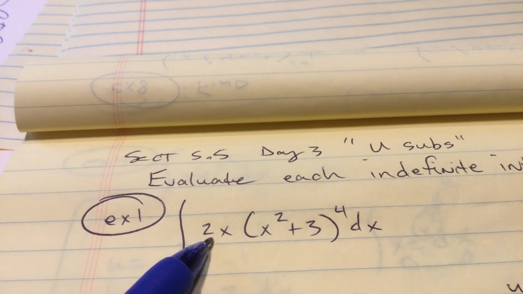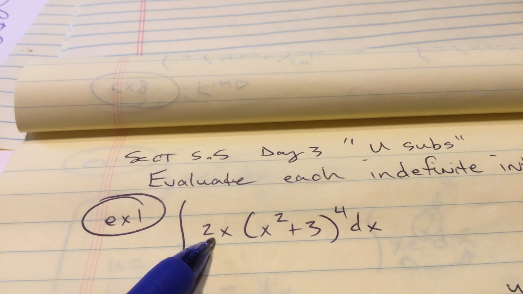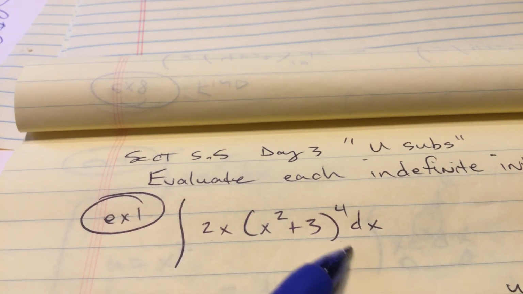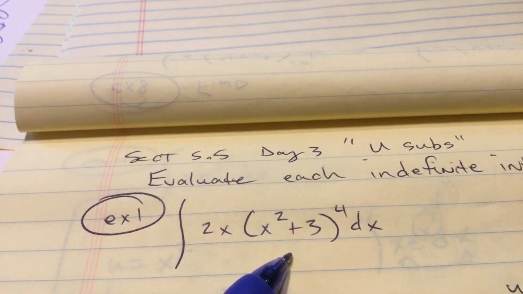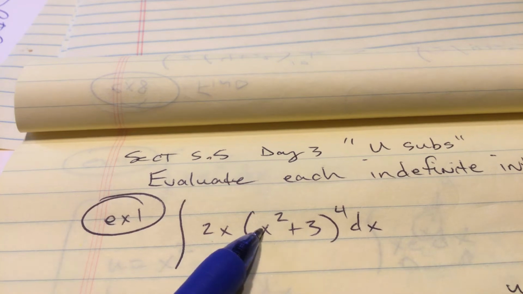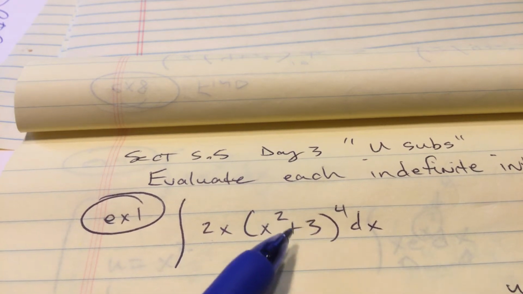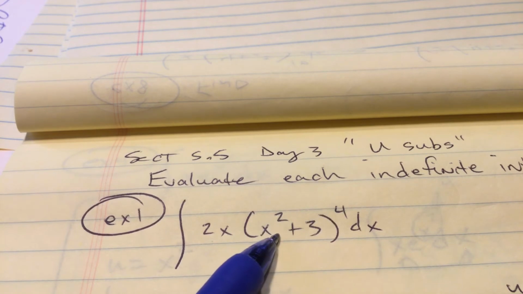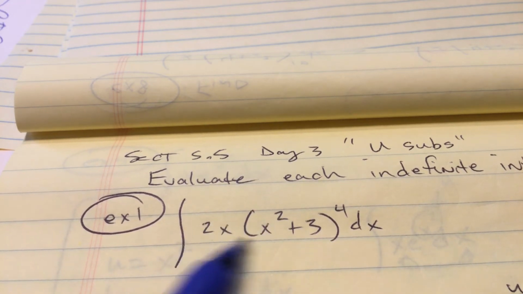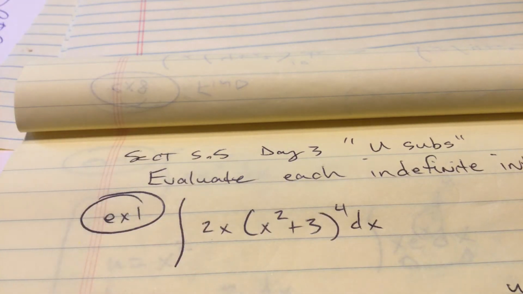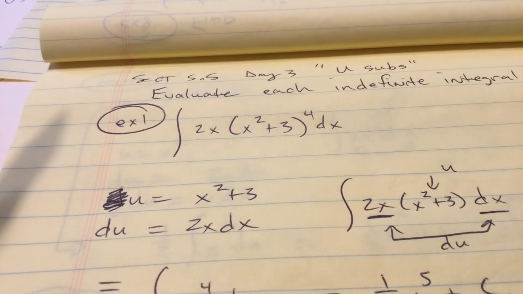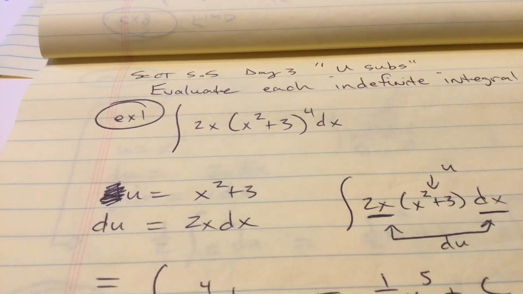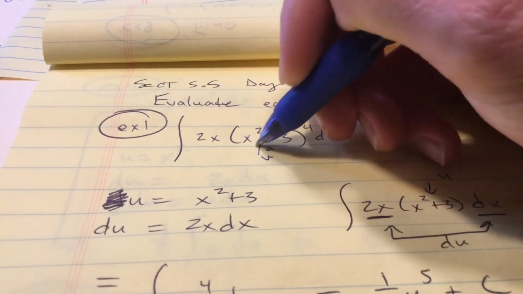If you let u be 2x, then du would be 2 dx, and you would have nothing for this. Whereas, if you let u be x squared plus 3, you'd be then raising u to the 4th. Then your du would be 2x dx. So there's your answer. All right, little guess and check. You obviously want u to be x squared plus 3. Then you'd be raising u to the 4th.